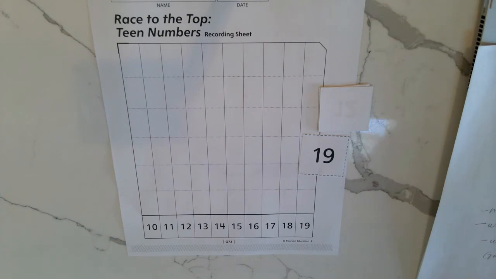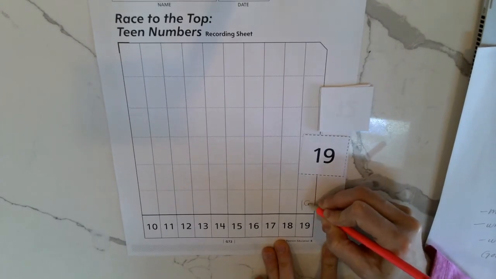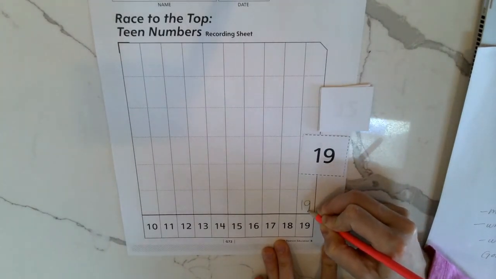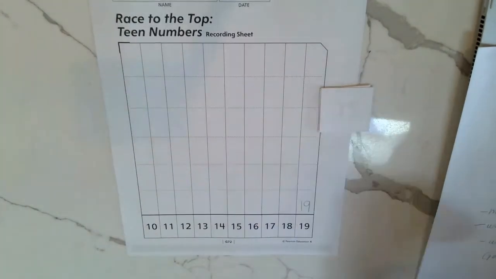The next thing you're going to do when you flip over a card is you're going to record it. You're going to write the number 19. Where do you think I'm going to write 19? You're right. I'm going to write it on my recording sheet above the column that has 19 in it. So I'm going to write that number 19, and then I'm going to put that card into the discard pile. And I'm going to flip over my next card.